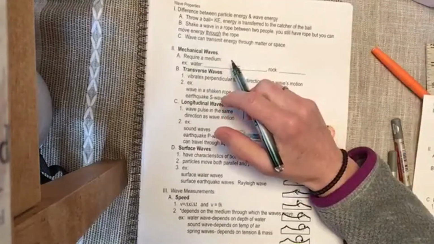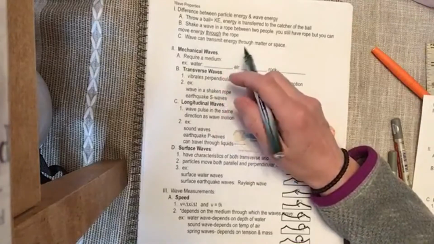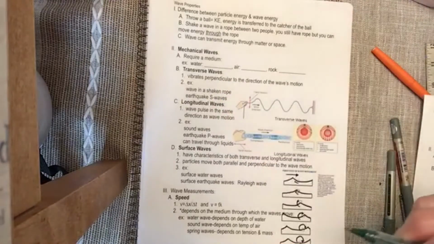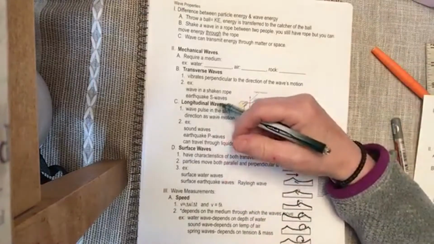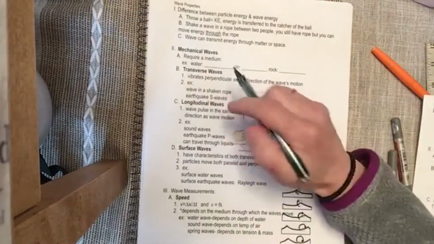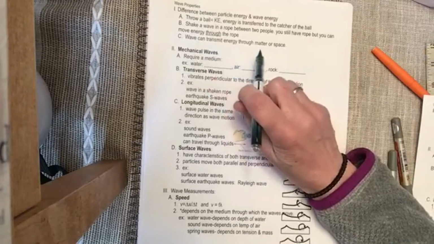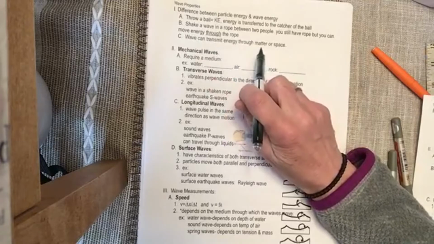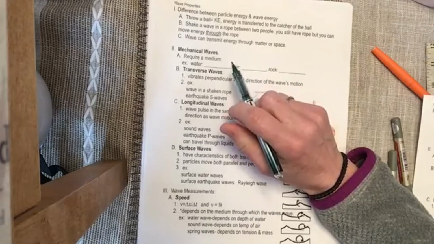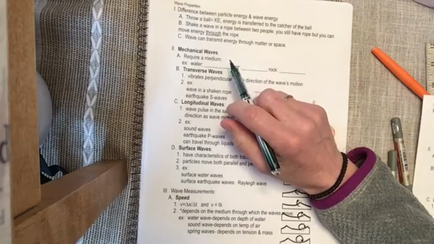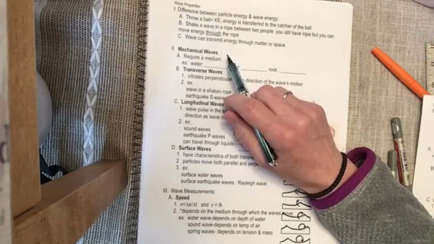and the energy will move through the rope, and the person on the other end can feel that energy, but the rope didn't move. You didn't throw the whole rope at someone or the whole hose at someone to be able to transmit energy. And so what's interesting is a wave can transmit energy through matter or space. So you don't have to have matter to do it. And again, there aren't any real particles being transferred when you have a wave go by.